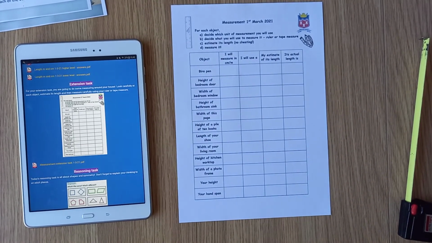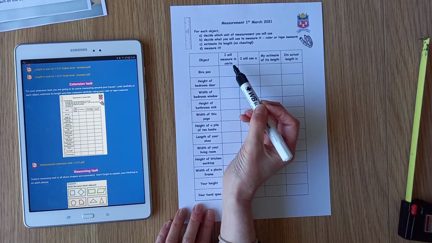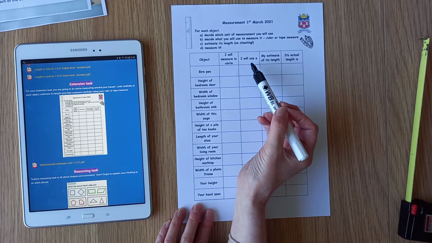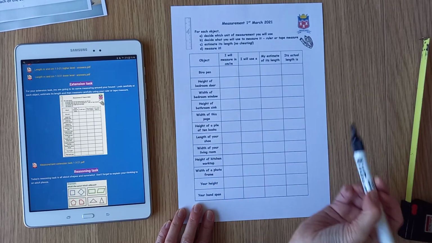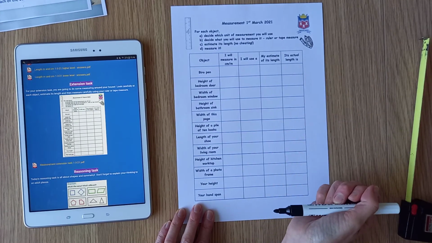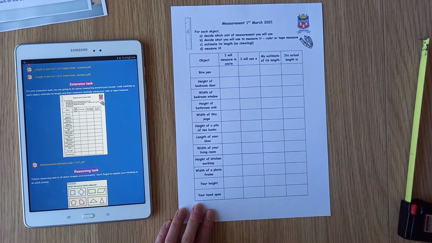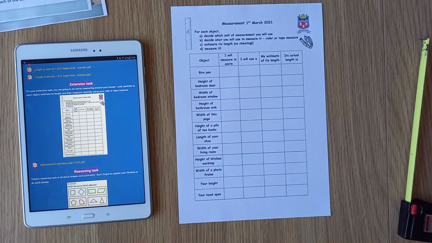So what I would love you to do today, P6, is do some measuring. Before you do your measuring, decide, are you going to measure in centimetres or in metres? What is it that you're going to use? So you're going to use the ruler or the tape measure. I would love you to have an estimate. How long do you think each of these things actually is? And then go and measure it. Do your very best, P6. This is a really fun activity to do around the house. Do it with somebody else, get them to do some guessing as well, some estimating as well.